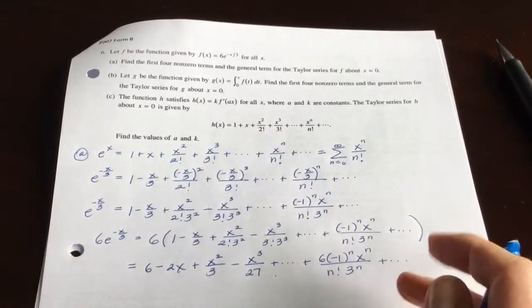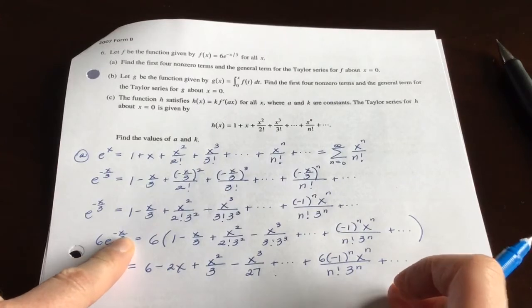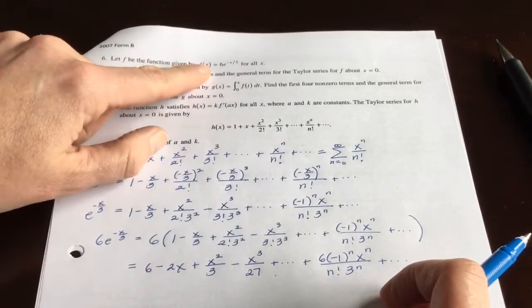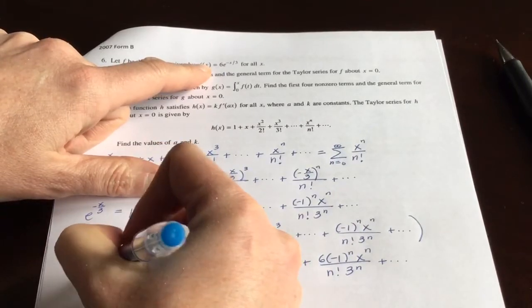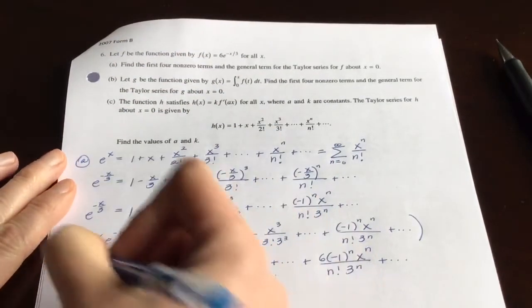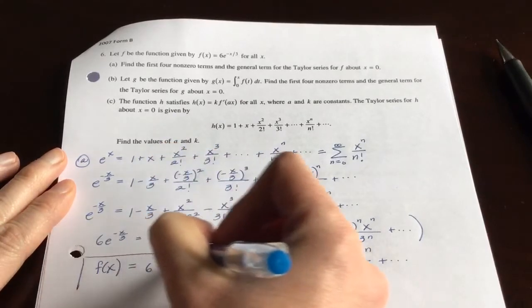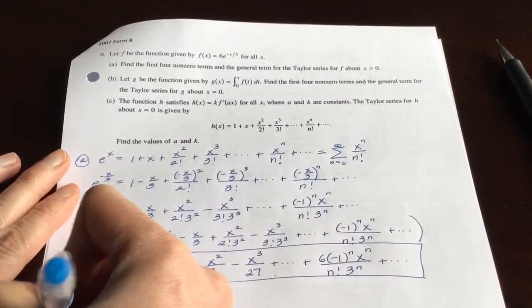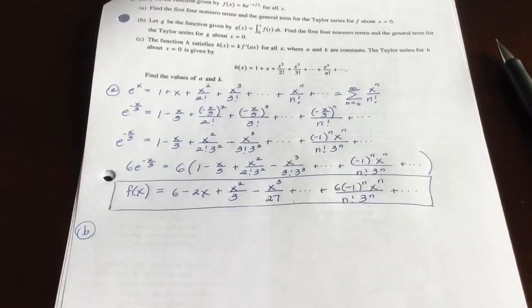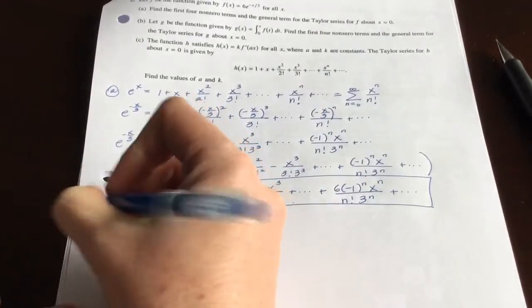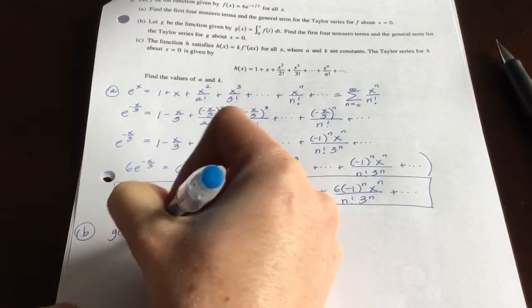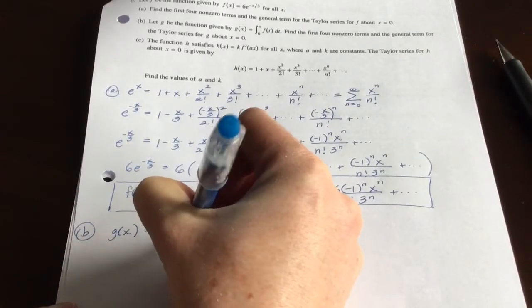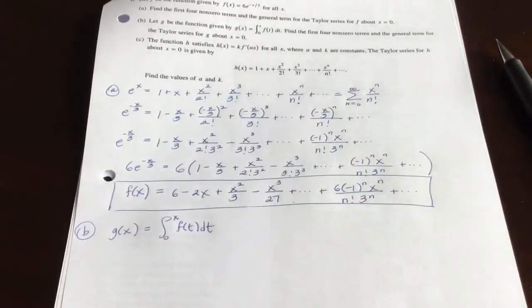And then what would this expression be equal to? You could say 6 times e to the negative x over 3, but for future parts in the problem, it's probably going to be a little more helpful to just say it equals f of x. There we go. Okay, part B. Let g be the function given by g of x equals the integral from 0 to x of f of t dt. Find the first 4 non-zero terms and the general term for the Taylor series for g about x equals 0.